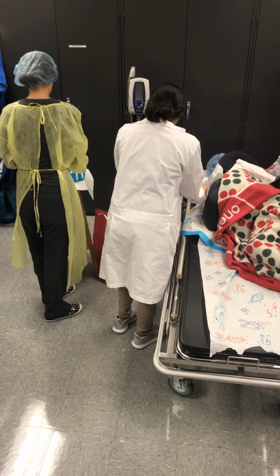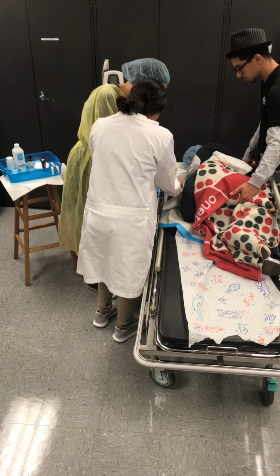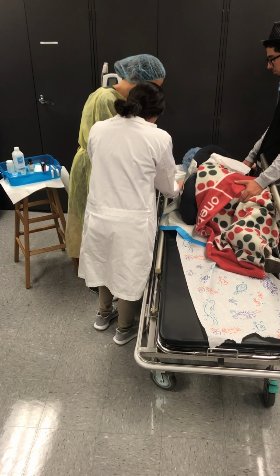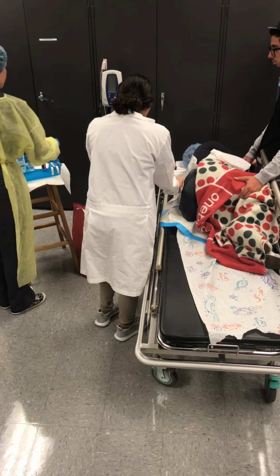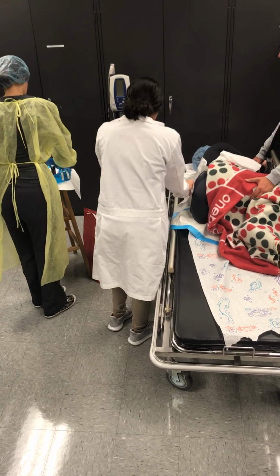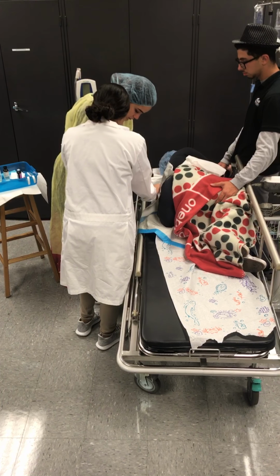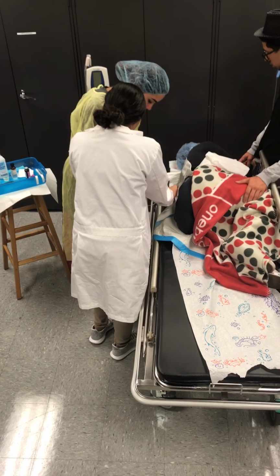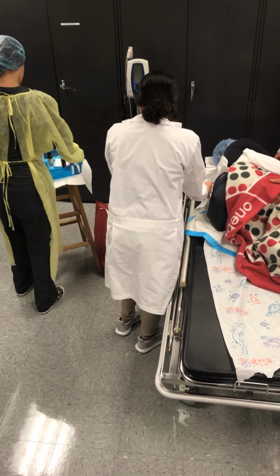Assists the patient to maintain the knee-chest position. If you could just help her maintain her knees as close to her chest as possible. Passes lavender tube. Helps provider with syringe. It's okay, sweetie, just breathe. Okay, good. Helps provider with swab.